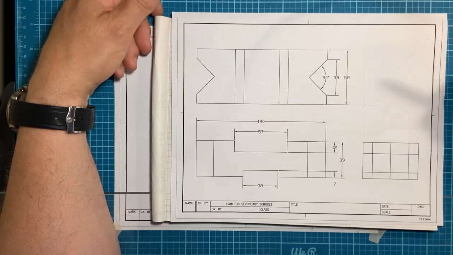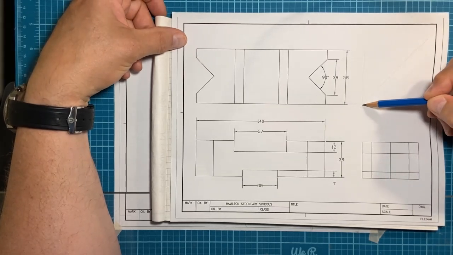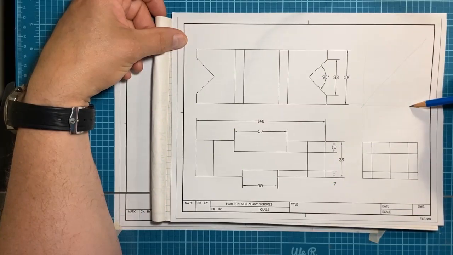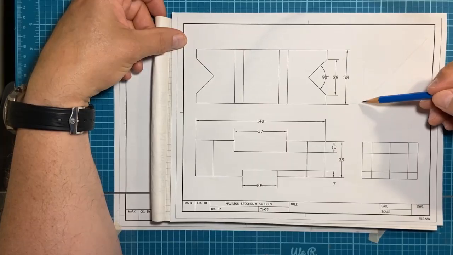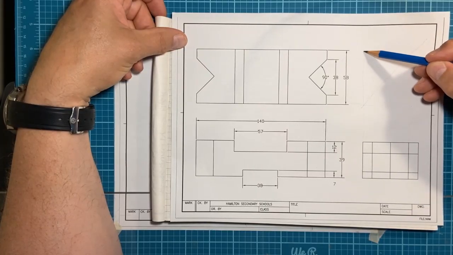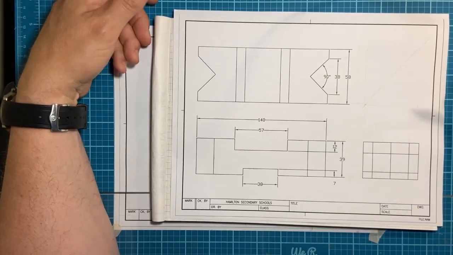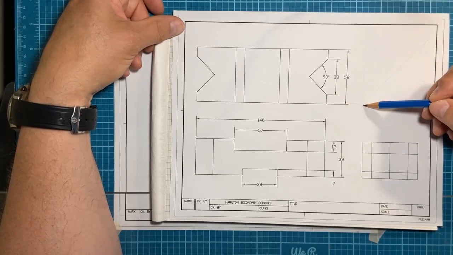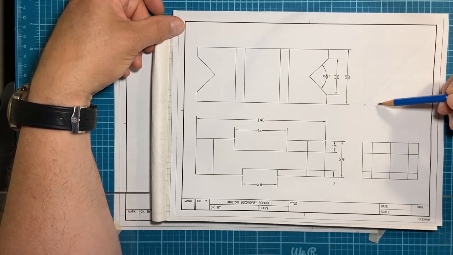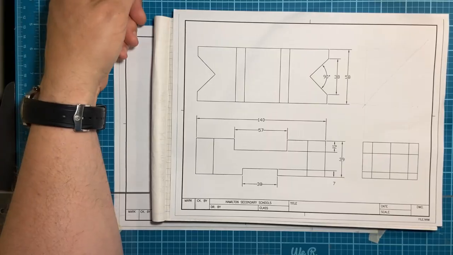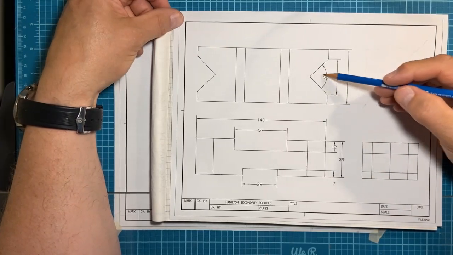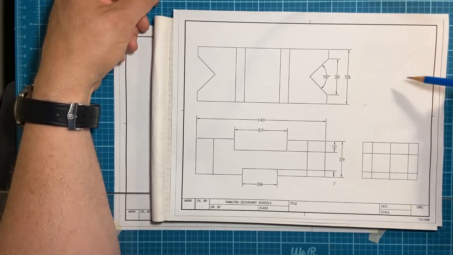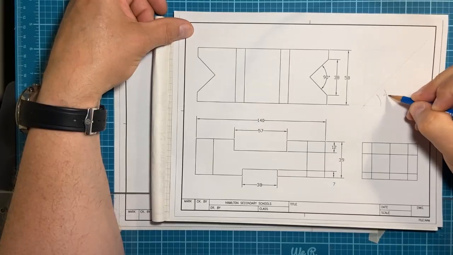In essence, you're making squares, because if the distance from the front to the back is 58 millimeters, if it's 58 millimeters here, 58 millimeters there, it's making a square. And of course, squares have a line corner to corner at 45 degrees. So every feature can be transferred between views using this thing called a miter line at 45 degrees.